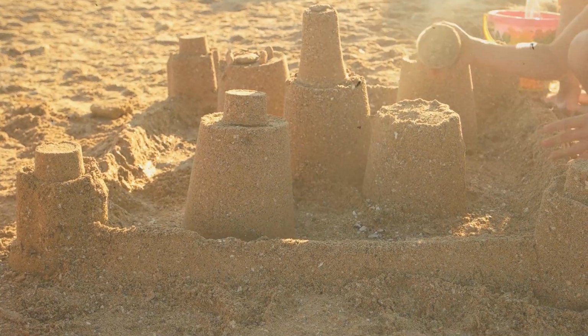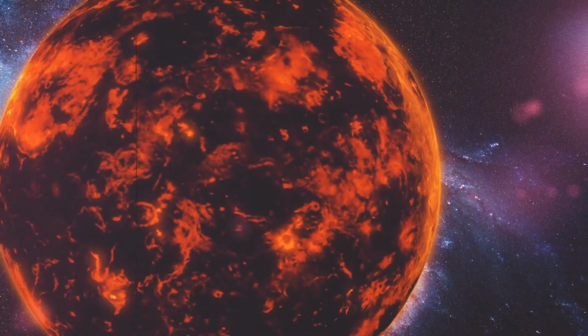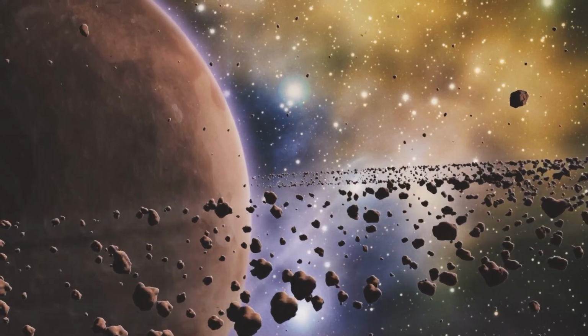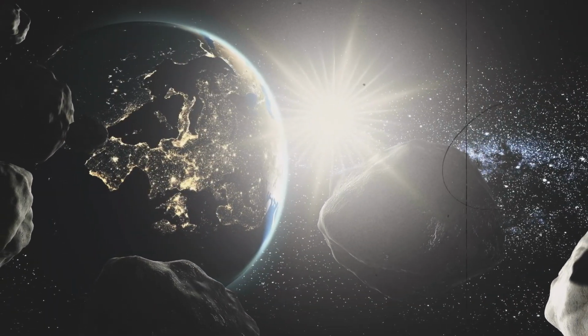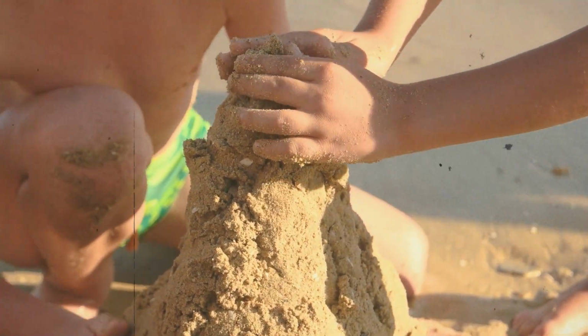But too much heat can cause the sand to dry out and make it harder to shape the sandcastle. High temperatures can also make some materials evaporate, which reduces the amount of material that can be used to build the planet. So temperature plays an important role in the formation of rocky planets, just like it plays an important role in building a sandcastle.